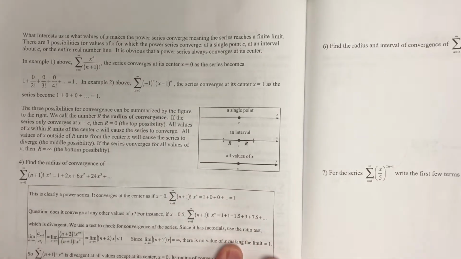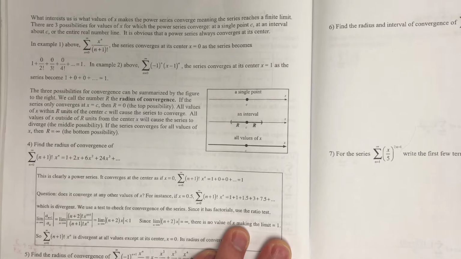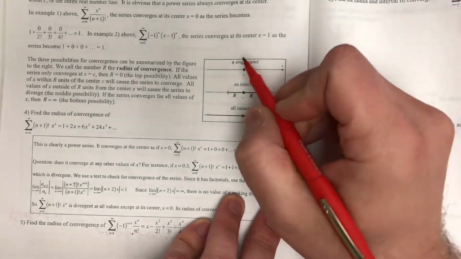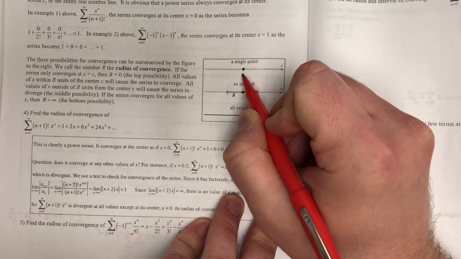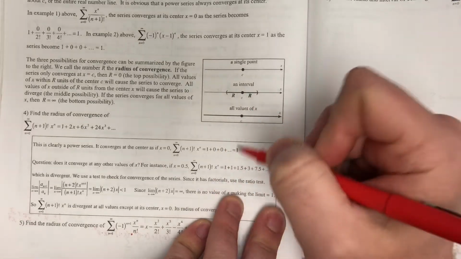What interests us is what values of x make the power series converge, meaning the series reaches a finite limit. There are 3 possibilities for values of x for which the power series converges. At a single point C, meaning there's only one x value that actually works. Every other x value makes it a divergent series. Or an interval around the center, so at some point C, which is usually going to be our center, an interval around our center, or you can pick anything you want for x and it's fine.